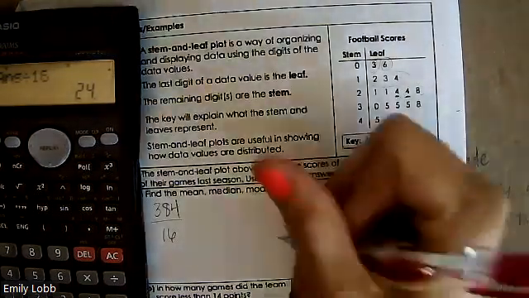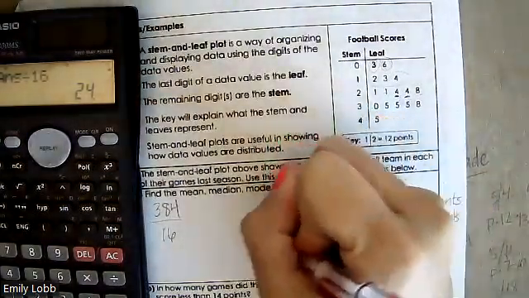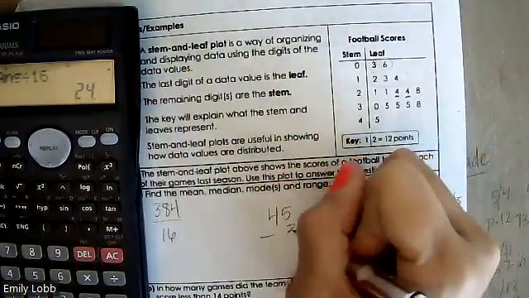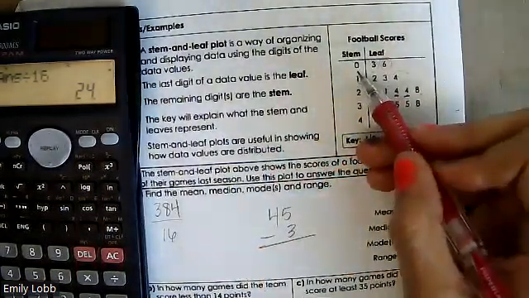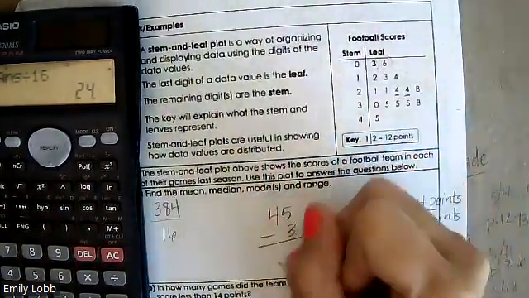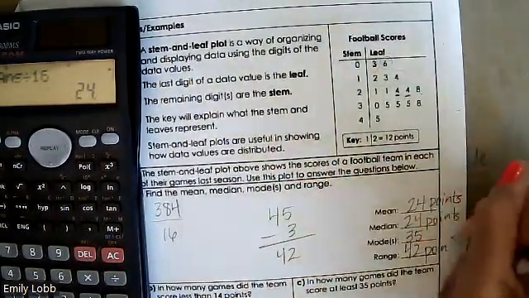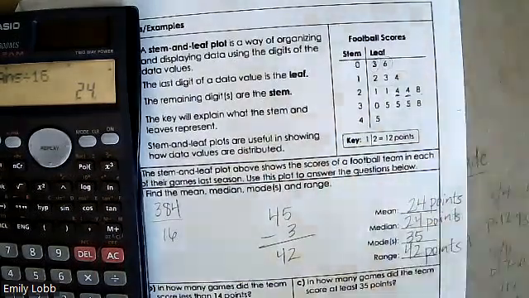And my range is my largest points minus my least points, which is, looks like 3, right? My tens is 0 here, so that's a 3. So my range is 42 points. That's a pretty wide range, I'd say.